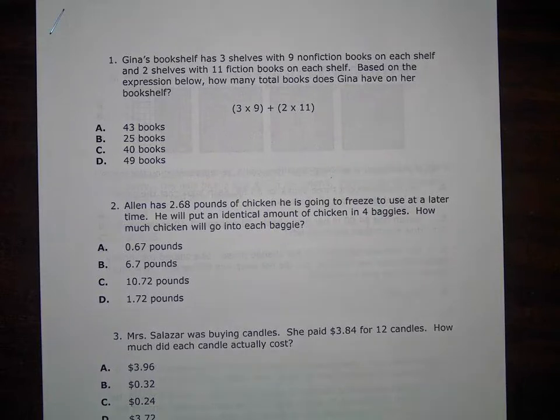Hey, everybody. Okay, so for tonight's homework, this is what we have: 10 questions review for the Unit 3 assessment that's going to be rescheduled for Wednesday. So let's take a look at question 1.